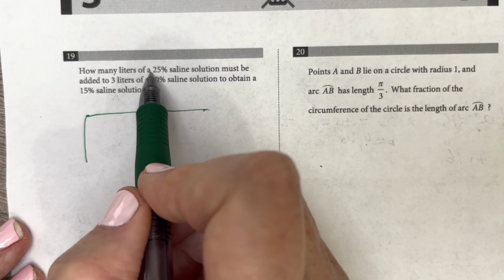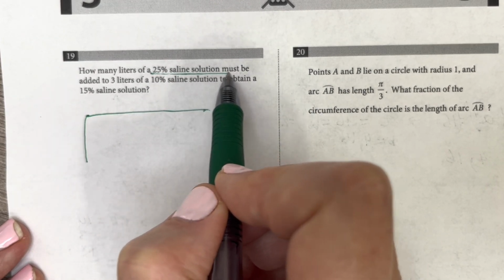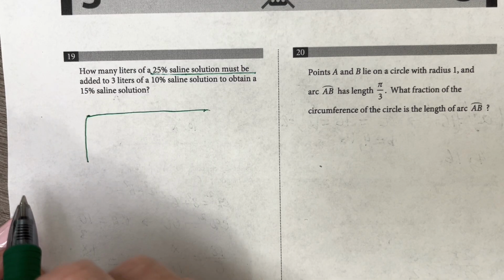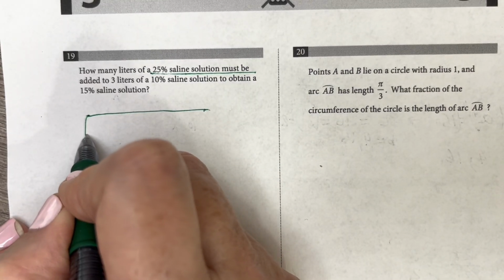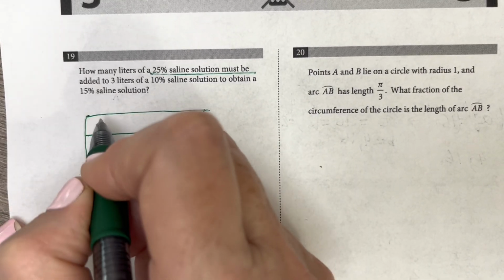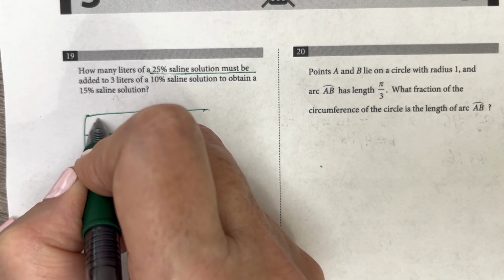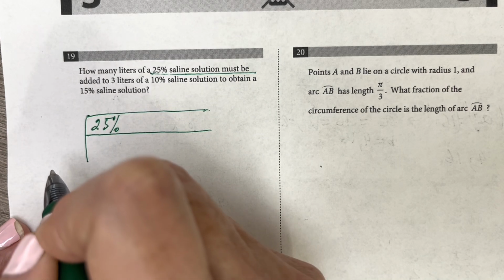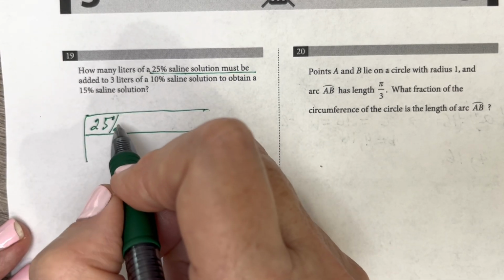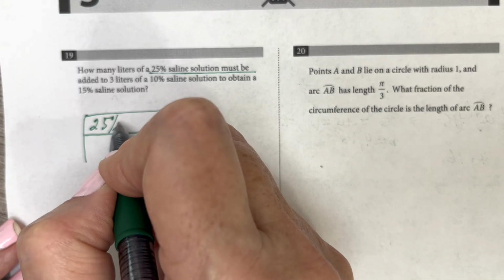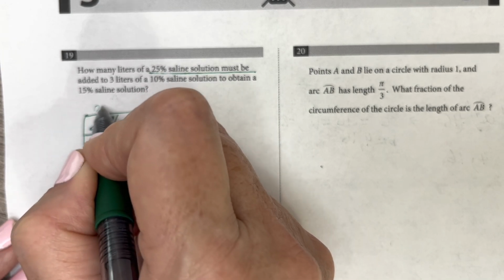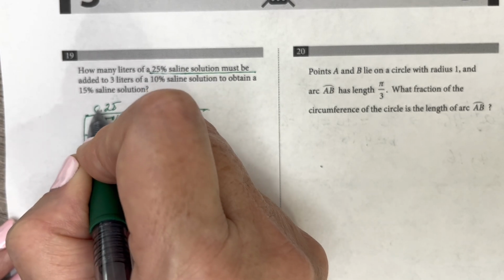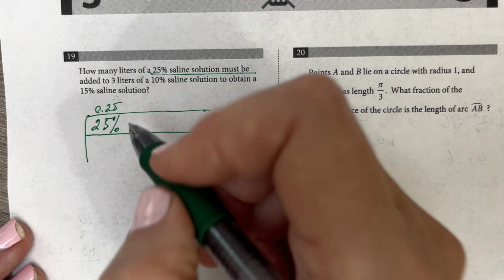So what we have, 25% saline solution, right? So this would be, I will collect 25%, right? Okay, remember 25% is 0.25 as a decimal.